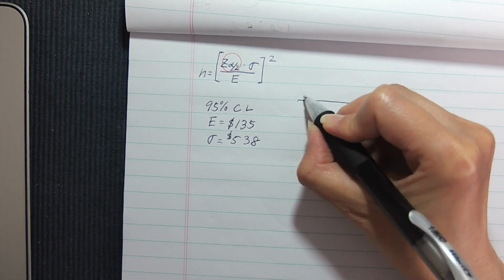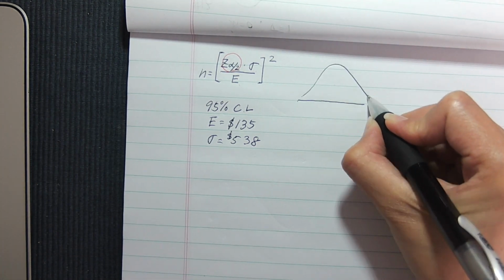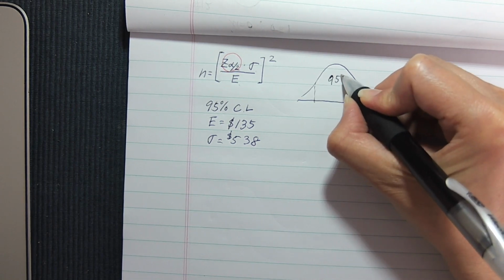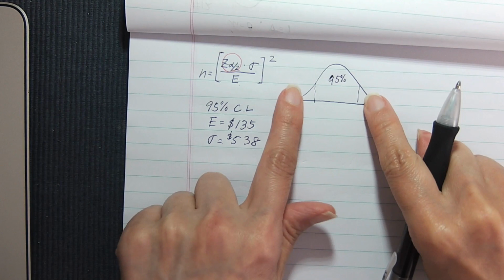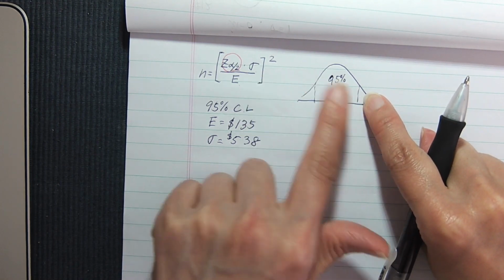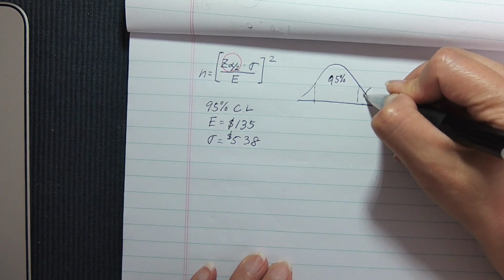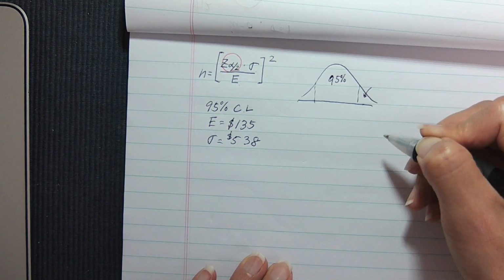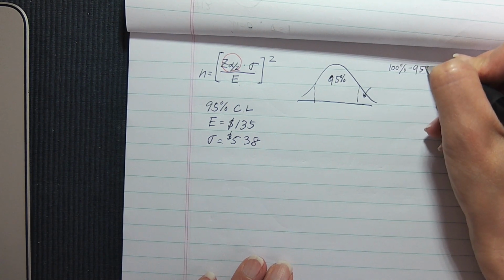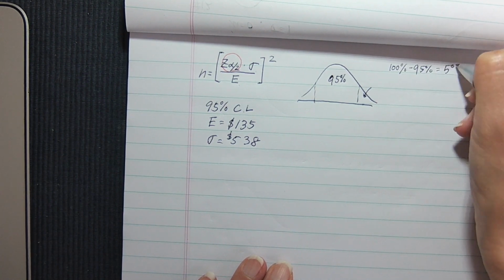It's a bell shape again. 95% is the center. So what's the leftover for each side? What's here? 100% subtract the 95%, which is 5%, right?